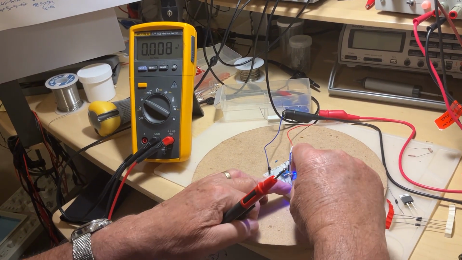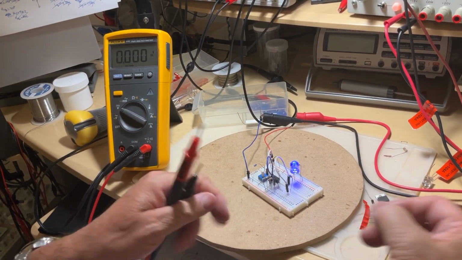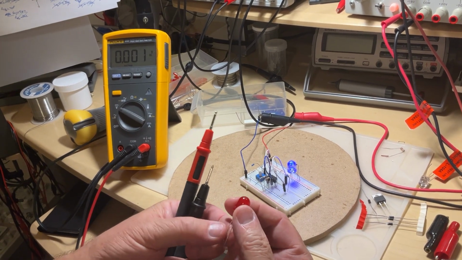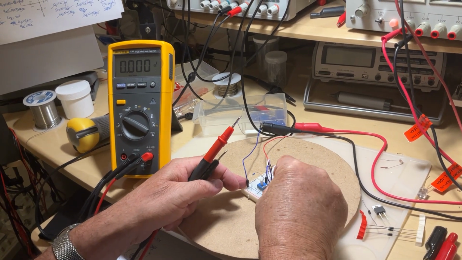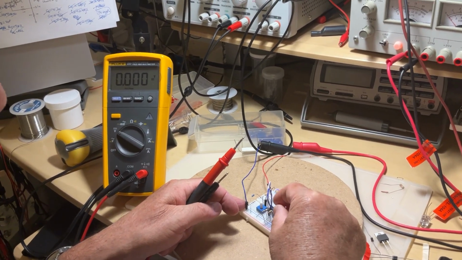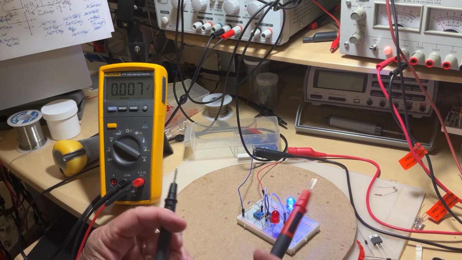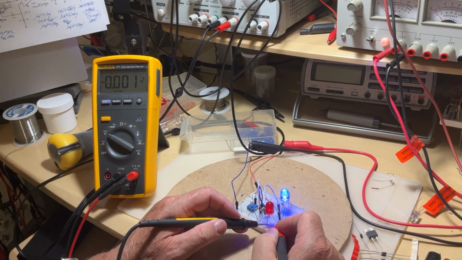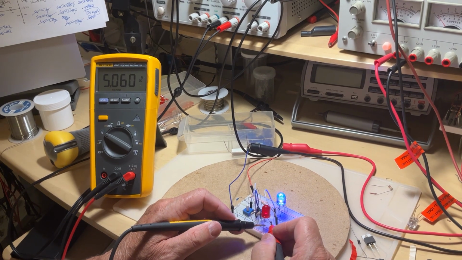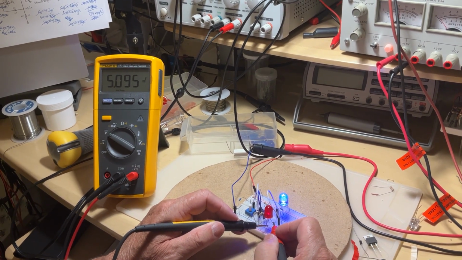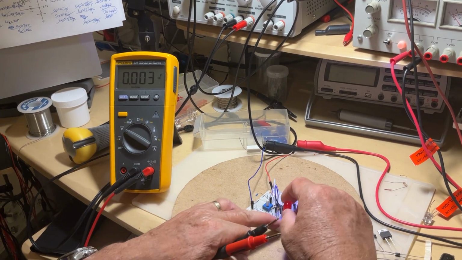And if I remove this one from here, and I pick up another one, let's say a red one. This one you can clearly see it's red. Okay. So let's connect it here instead of the blue one, and we take the same measurement. So the voltage is not the same.